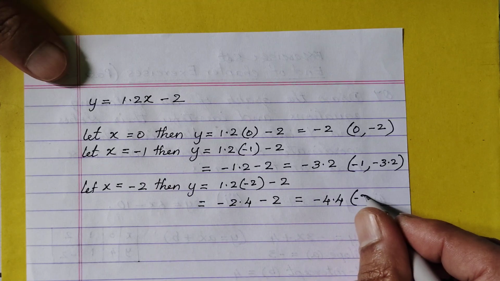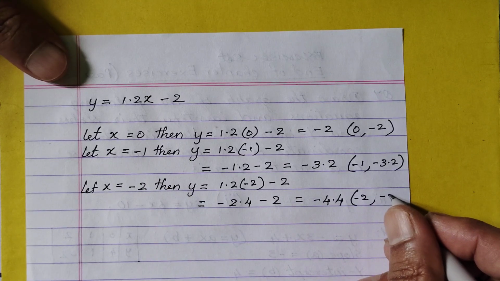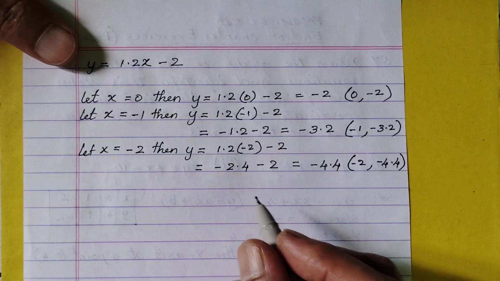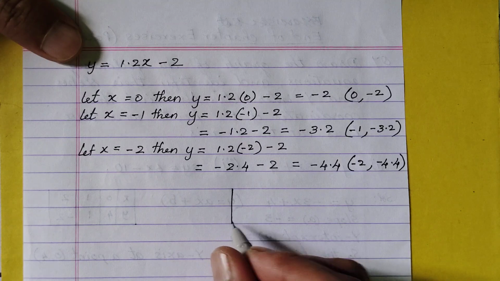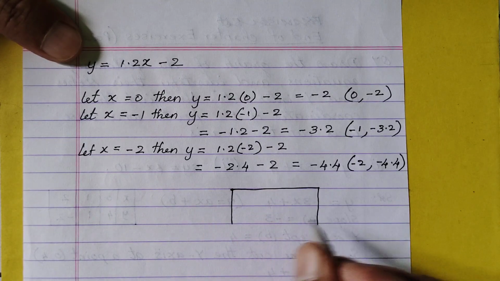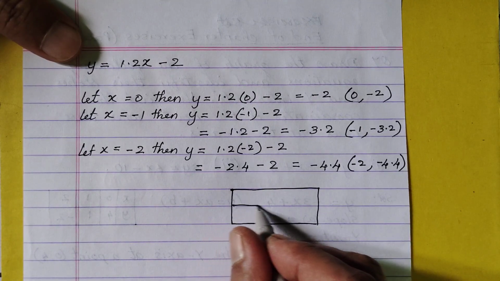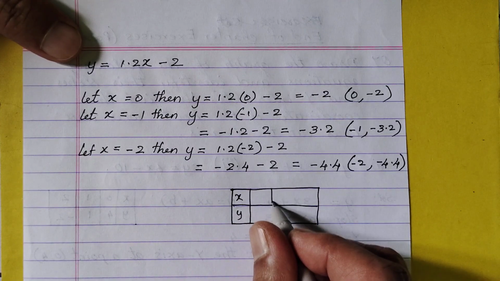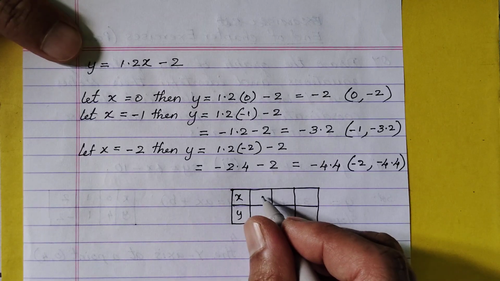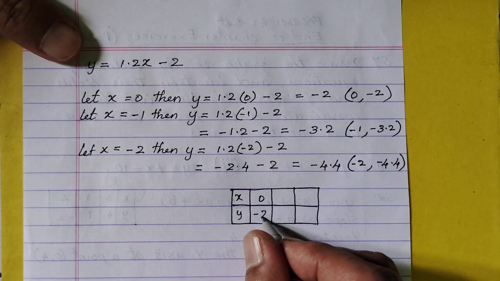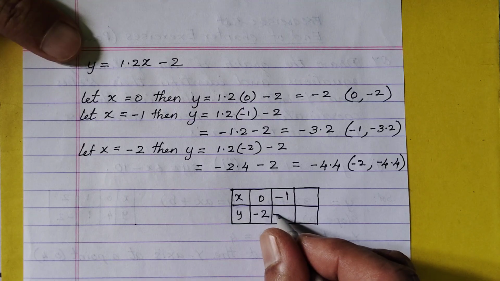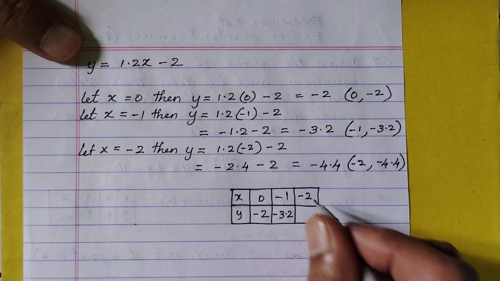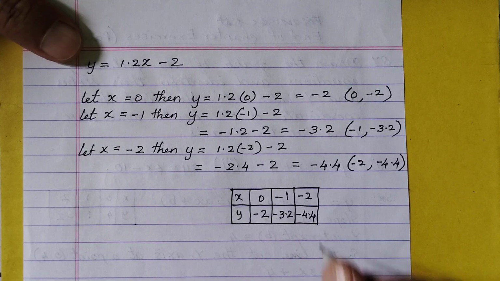So x coordinate is minus 2, y is minus 4.4. We'll put in the box. X, y, 0, minus 2, minus 1, minus 3.2, minus 2, minus 4.4.